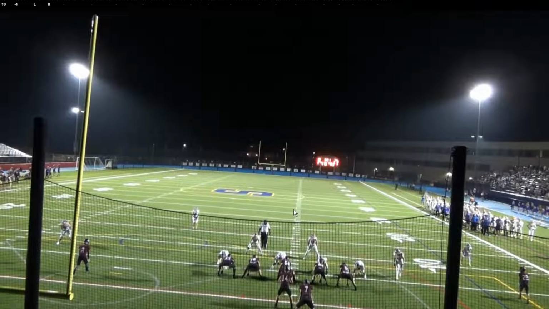Watching this, I'll be honest with you guys, we should have been sliding to the right. It looks like they're doing this all the time. Whenever we go trips, they bring 2 guys over this side, and then they just leave this guy here and rush him off the edge. And they're doing that consistently, continually. So you know what? Instead of using the running back every time to block him, we could just slide this way. Bring the running back over to this side.